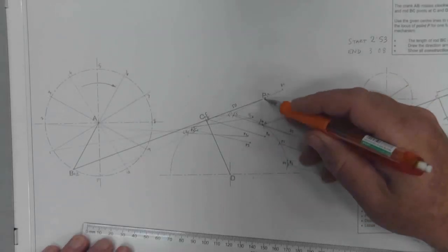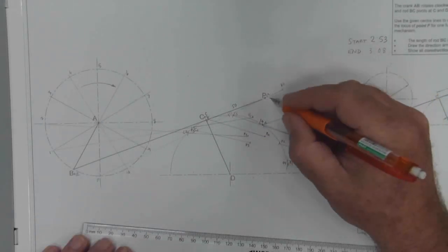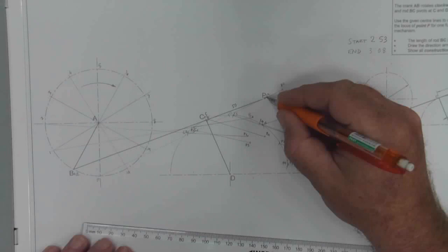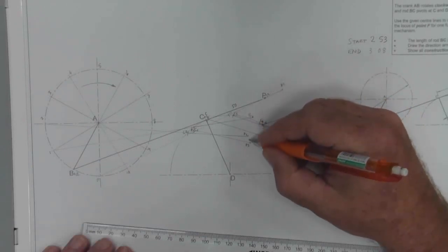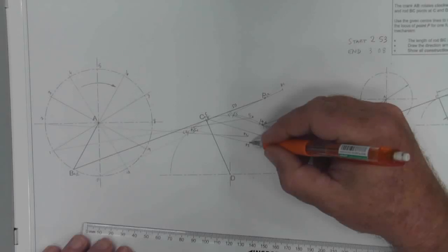Okay, so 10, 9, 8, 7, 6, 5, 4, 3, 2, 1. Okay, so we've got this little curve coming around here. So try and line those points up. So this is curving around.